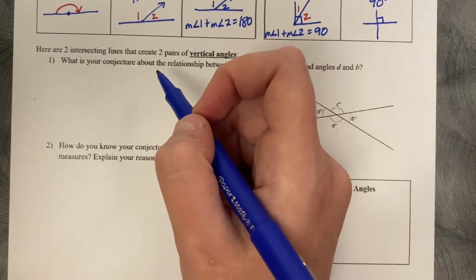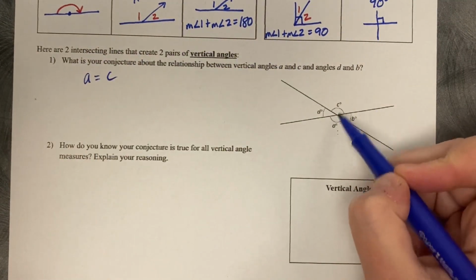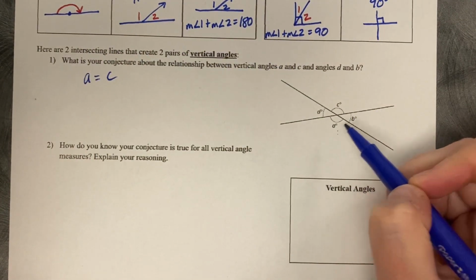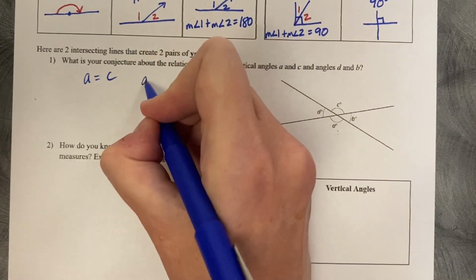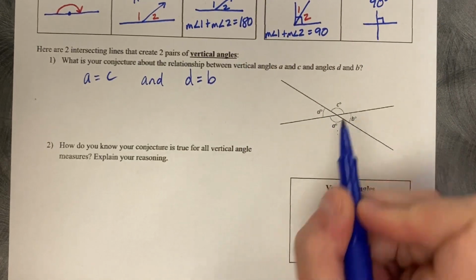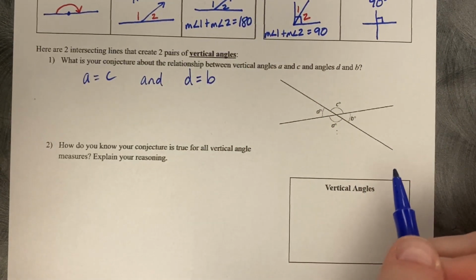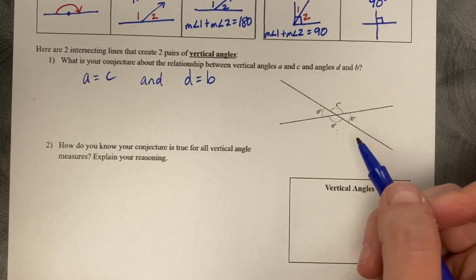From the warm-up, most of you probably recognized that it looks like A is equal to C. Looks like those two are the same. And then it also looks like D is equal to B. You'd be right. That's true. That's what's true about vertical angles. But let's talk about how you could show that to yourself.